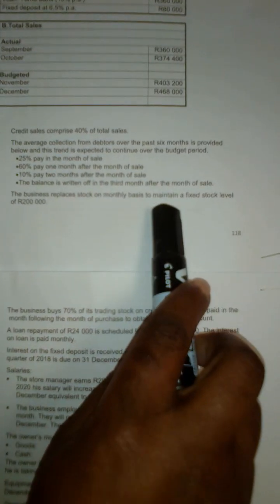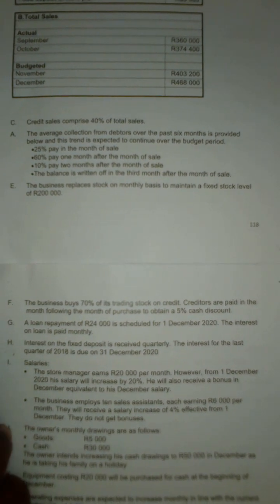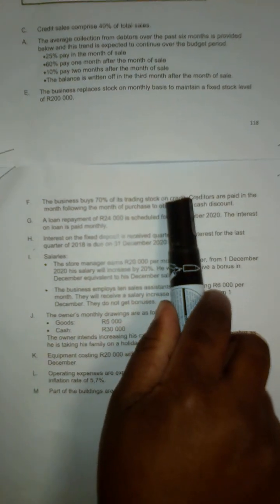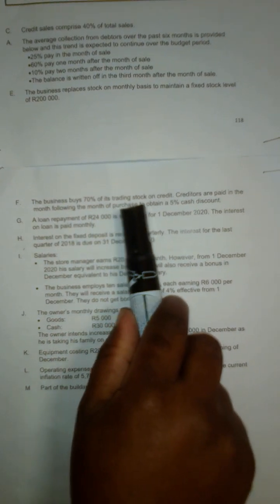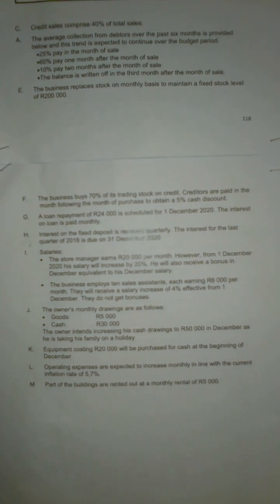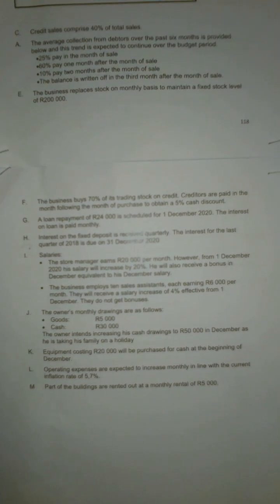We've got E: the business replaces stock on a monthly basis to maintain a fixed stock level of 200,000. What else are they saying? On F, the business buys 70% of its trading stock on credit. Creditors are paid in the month following the month of purchase to obtain a 5% cash discount. So this is the information that we are supposed to use to do the calculation for the cash purchases of trading stock and also the payments to the creditors. I want you to follow me closely.